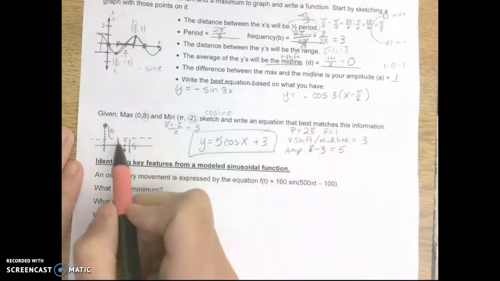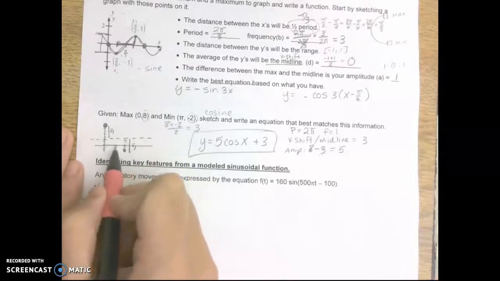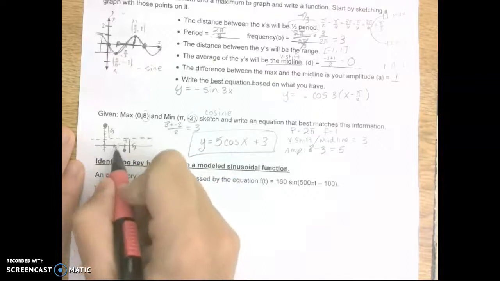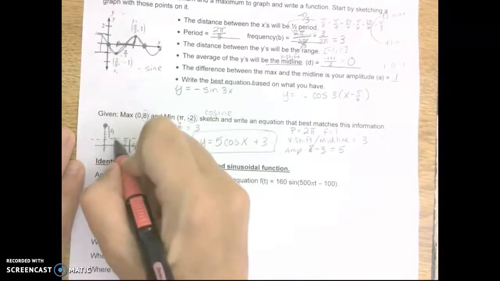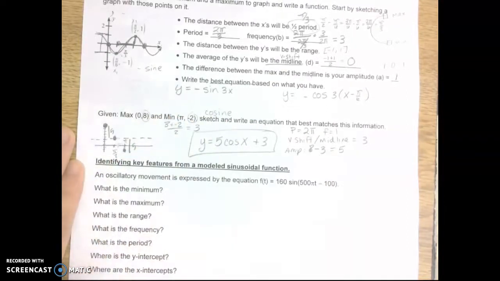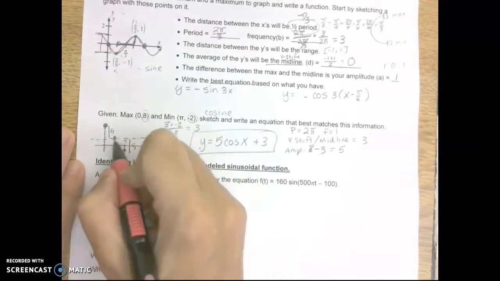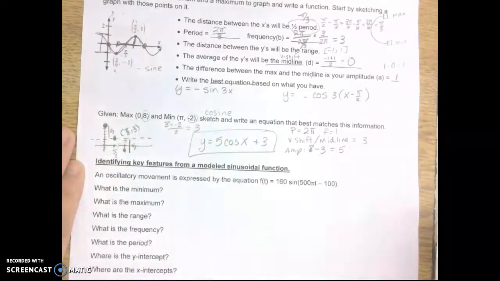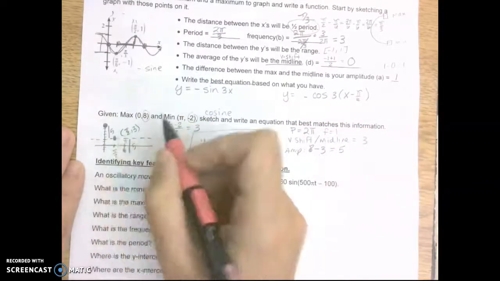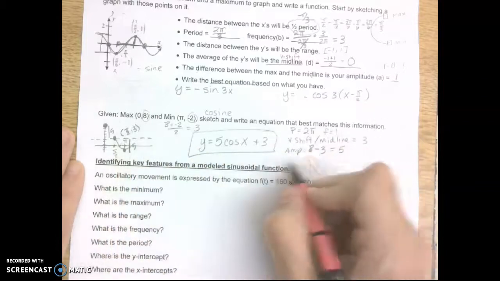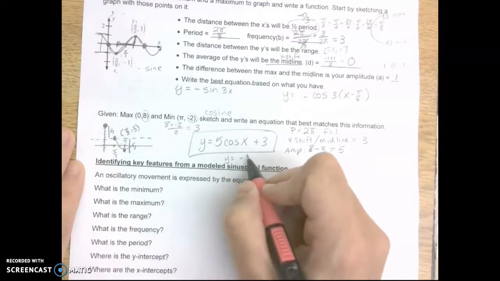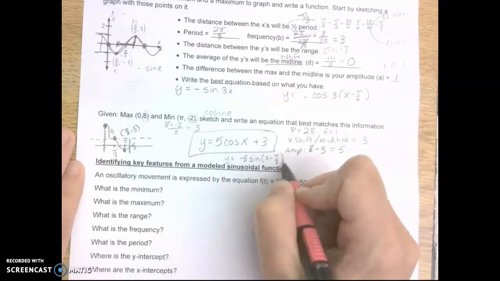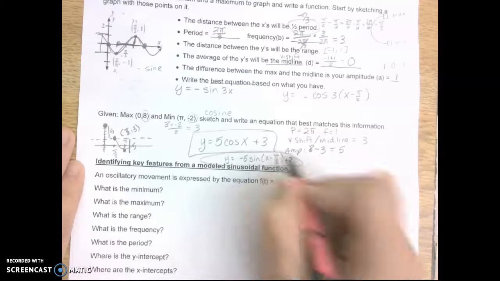If I wanted to write a sine function, I could figure out what's halfway there. Halfway between these would be pi over 2, and at pi over 2, it's going to be right here on the midline. So this would be pi over 2 and 3. So I could write a sine function. It would have to be a negative sine function. Y equals a negative 5 sine of x minus pi over 2 plus 3. I could also use that as well.